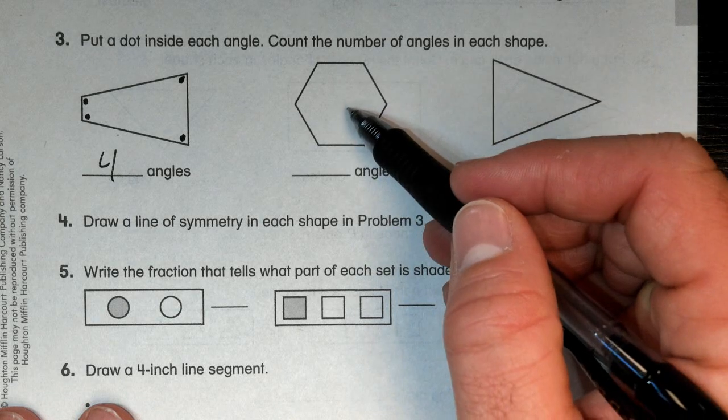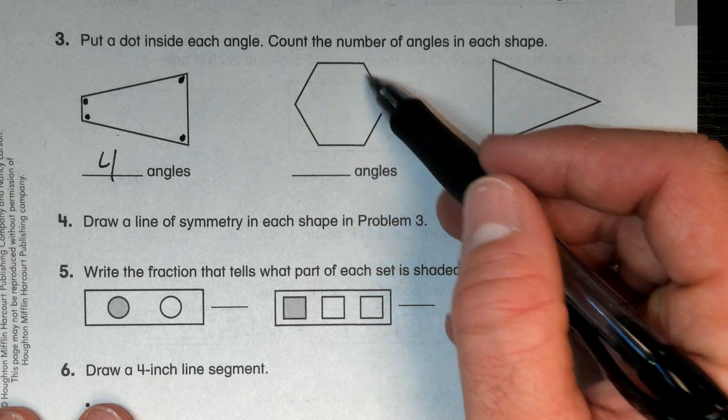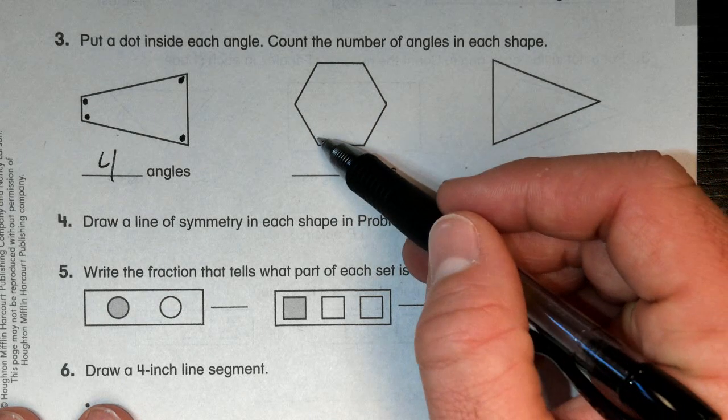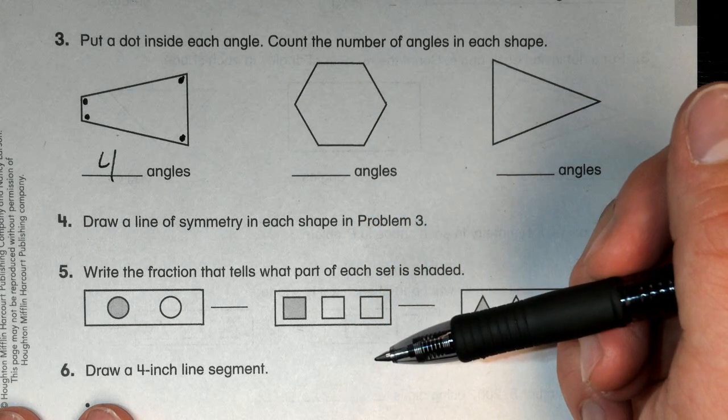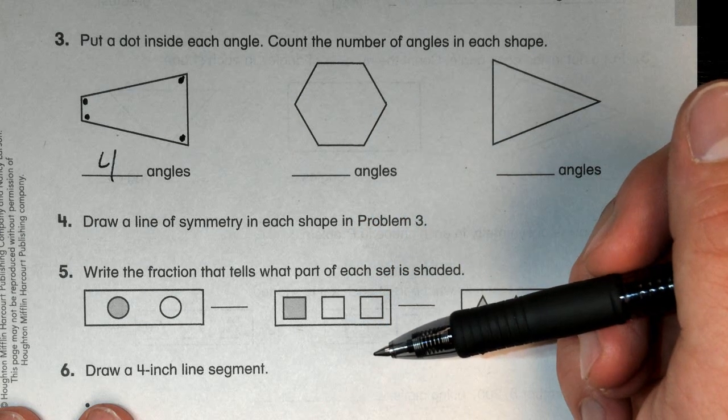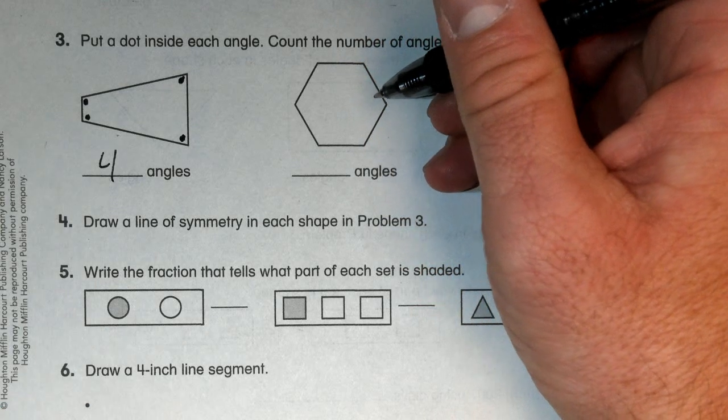Our next shape has quite a few angles. Okay? So let's go ahead and put our dots in each of those.